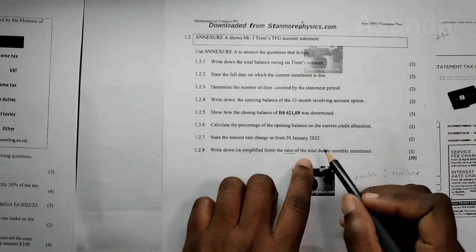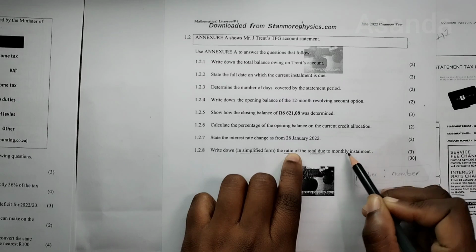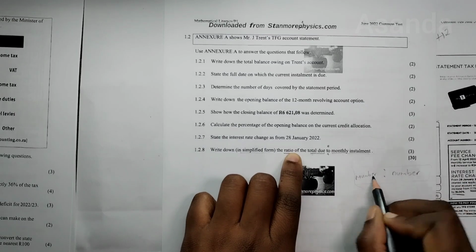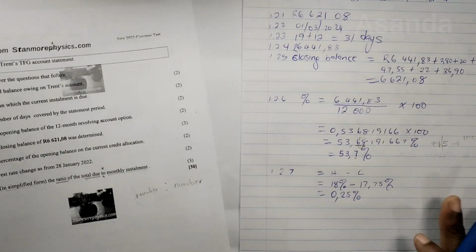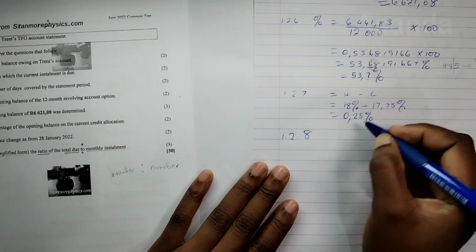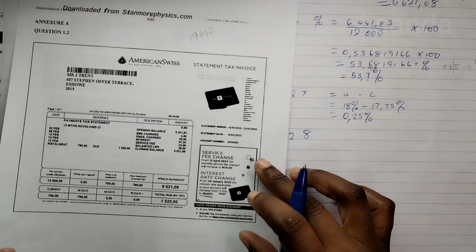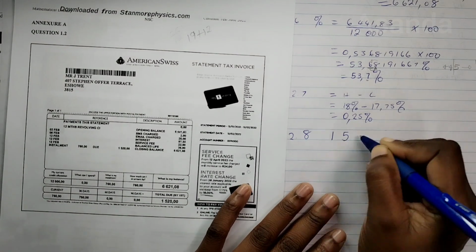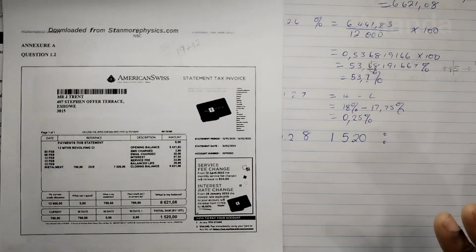Now, what are we going to use? It says the total due to the monthly installment. So it's total due, colon, monthly installment. So let's find the total due. That'll be the starting point. For 1.2.8, the total due is 1,520, and then we go for the monthly installment.